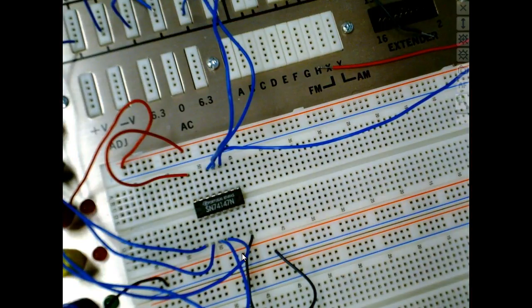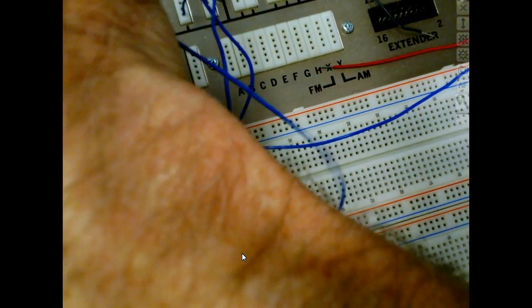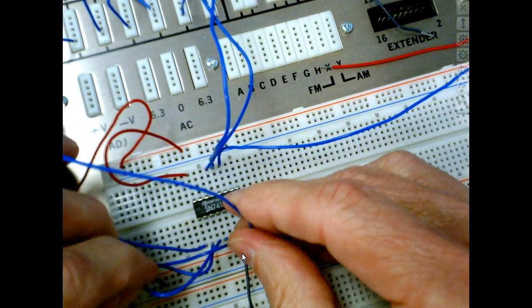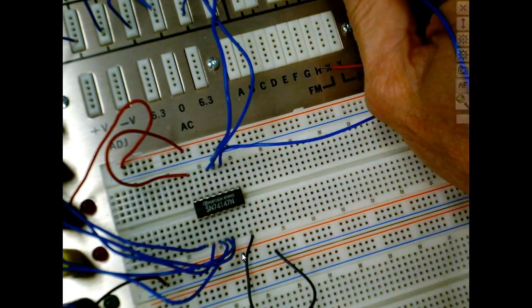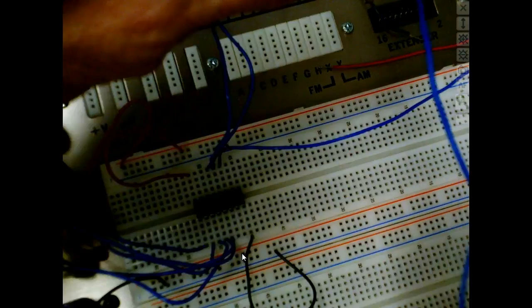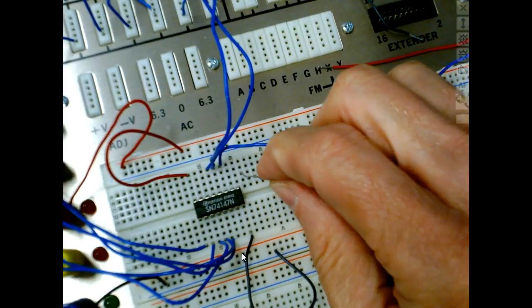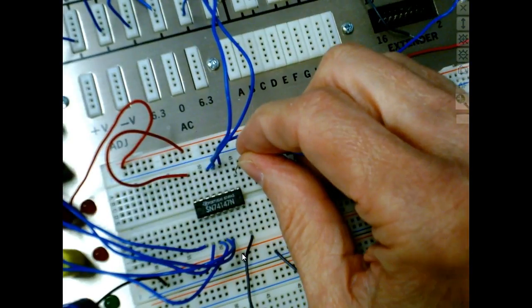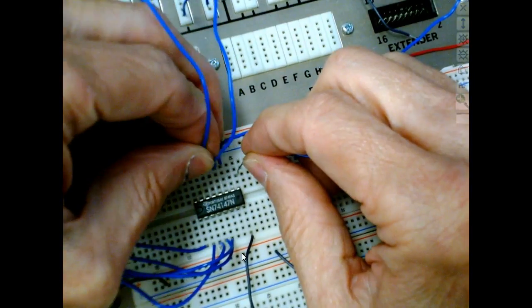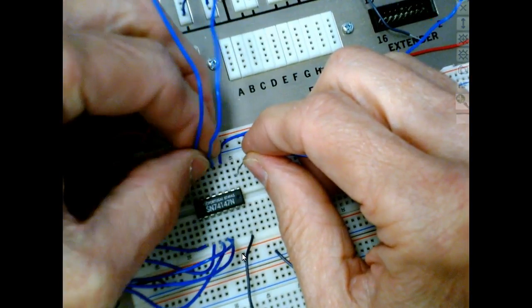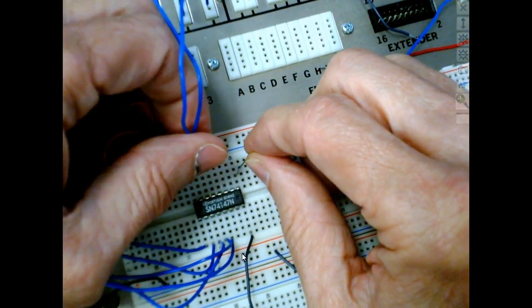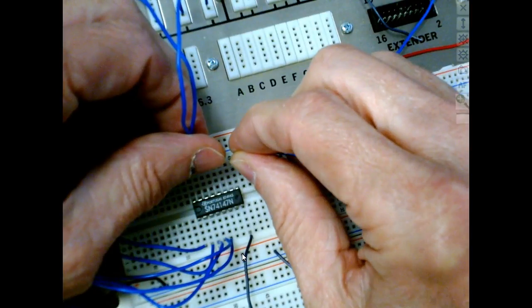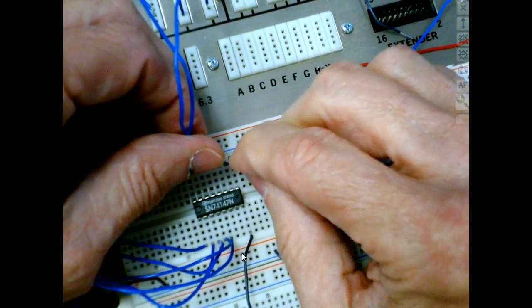Input 8. Input 9. What's hooked up to 9? Anything?